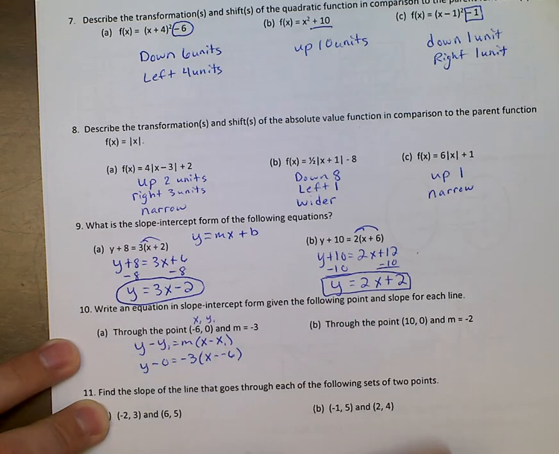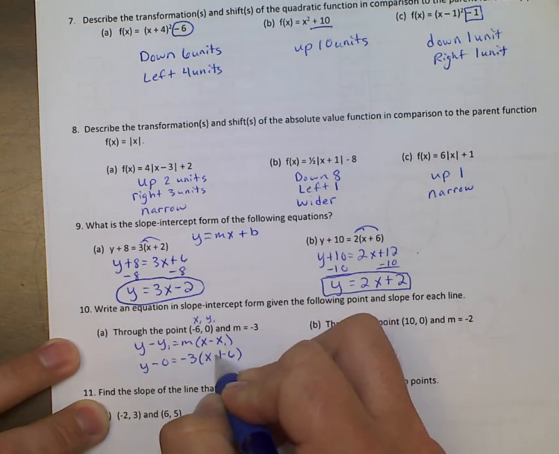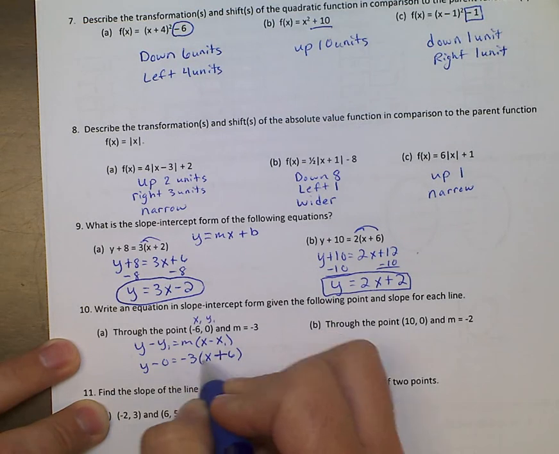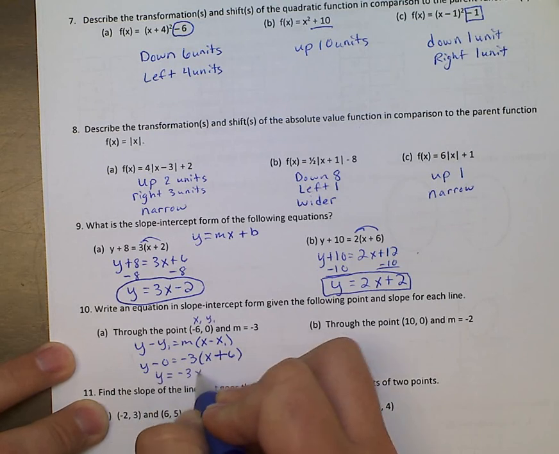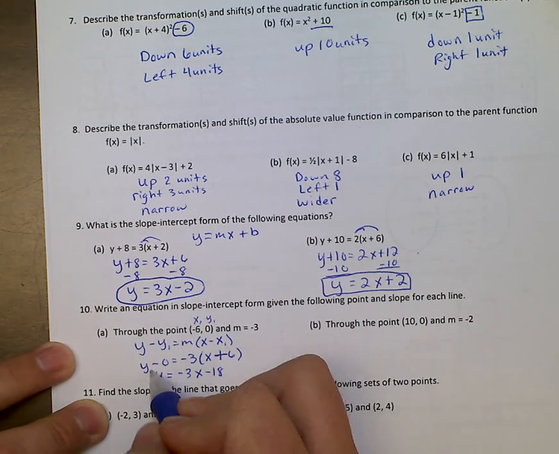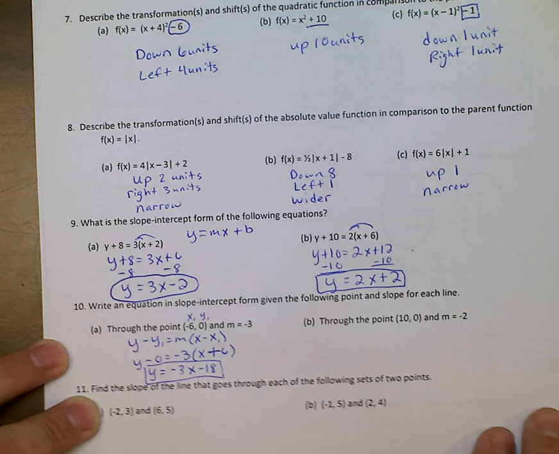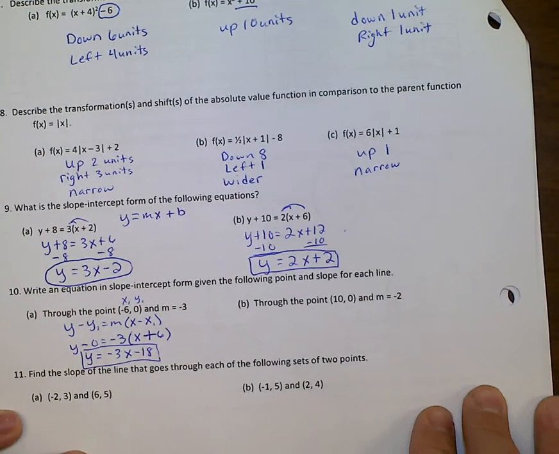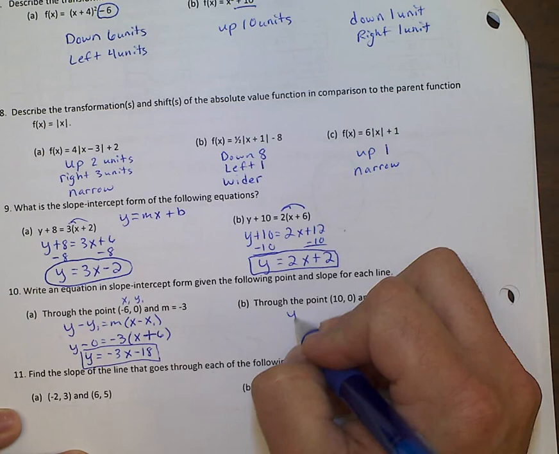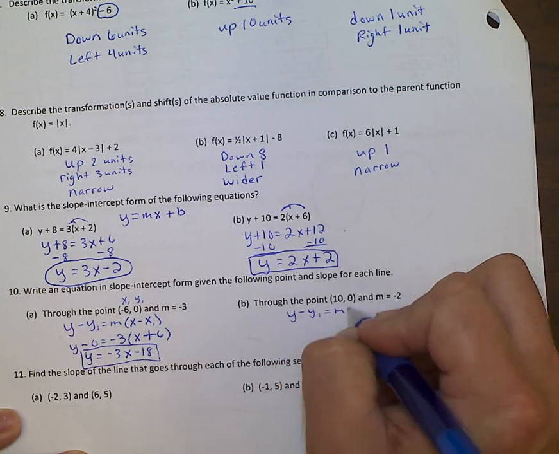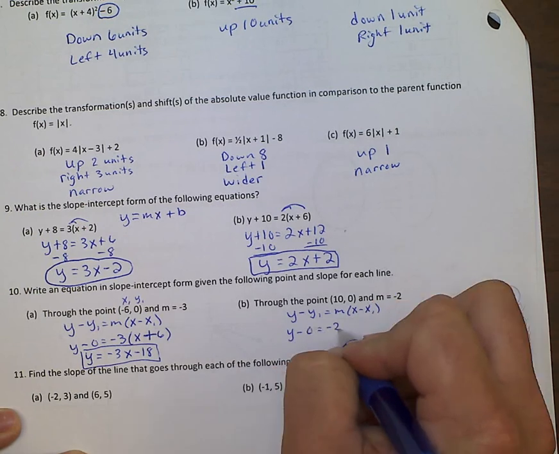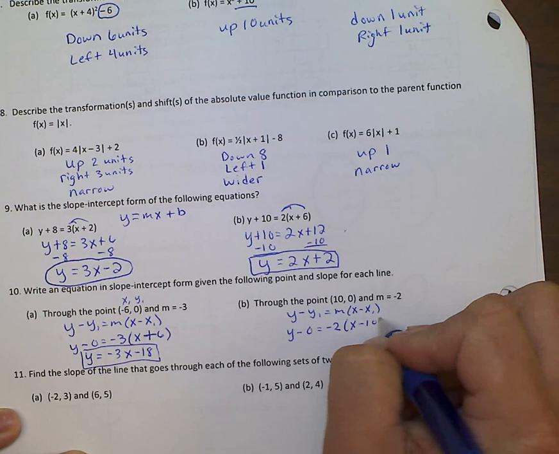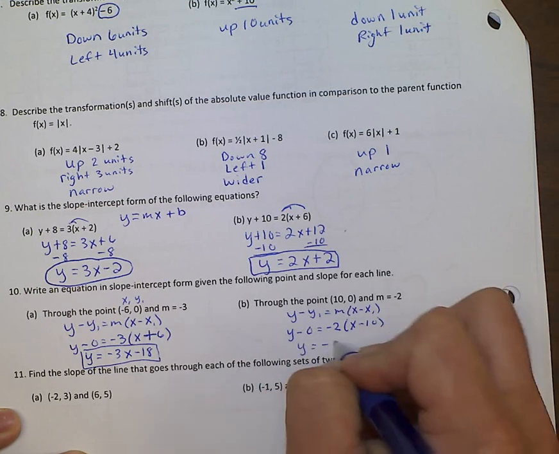Okay, so since that's minus and negative, I'm going to change that to a plus, and then I'm going to go ahead and distribute. Since this is y minus 0, I'm just going to drop that because it doesn't do anything. So y equals negative 3x minus 18. Okay, my next one is going to be the same. y minus y1 equals m times x minus x1. So y minus 0 equals negative 2 times x minus 10. So y equals negative 2x plus 20.